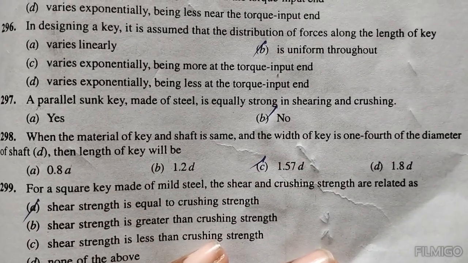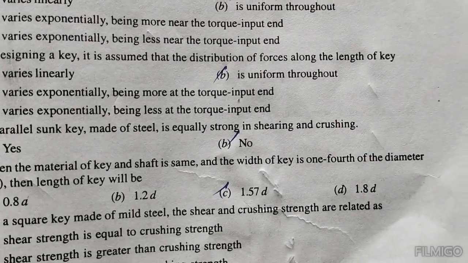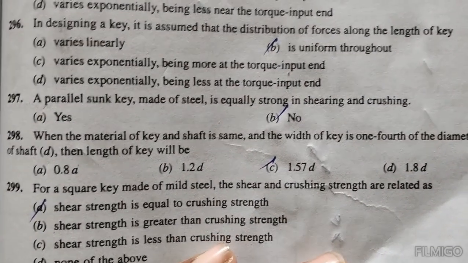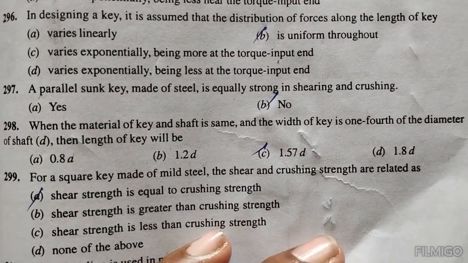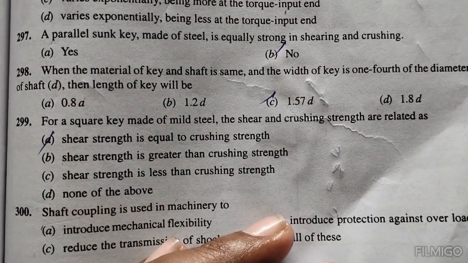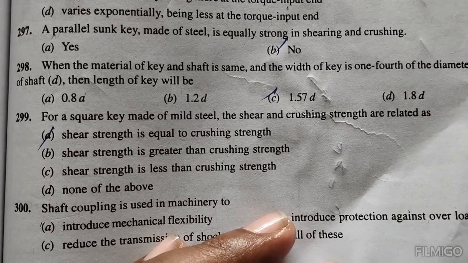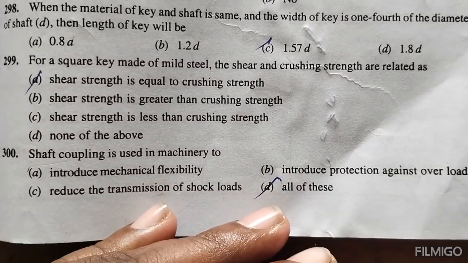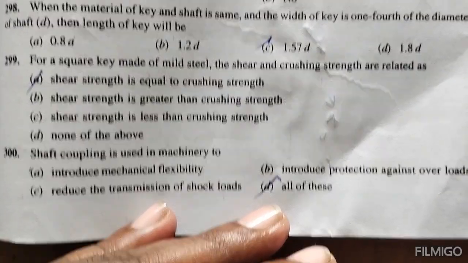When the material of the key and shaft is the same and the width of the key is 1/4 of the diameter of the shaft, the length of the key will be 1.570d. For a square key made of mild steel, the shear and crushing strength are related as: shear strength is equal to the crushing strength. Shaft couplings are used to connect machinery: all of the above.